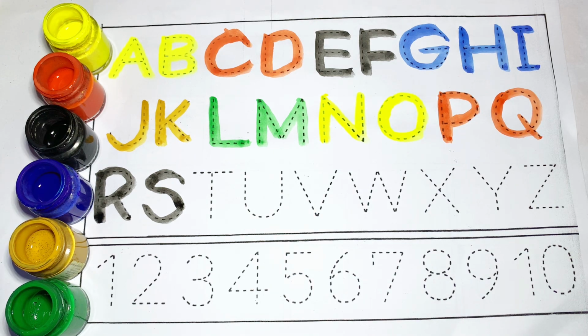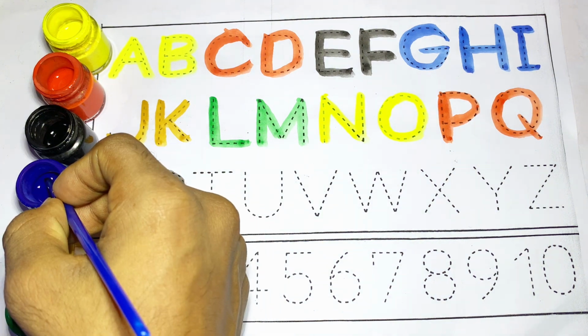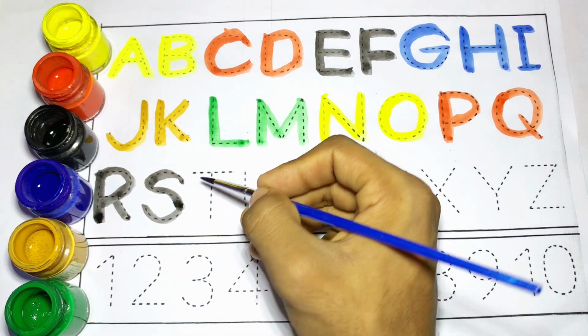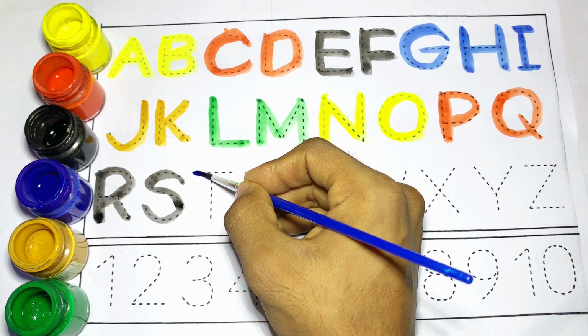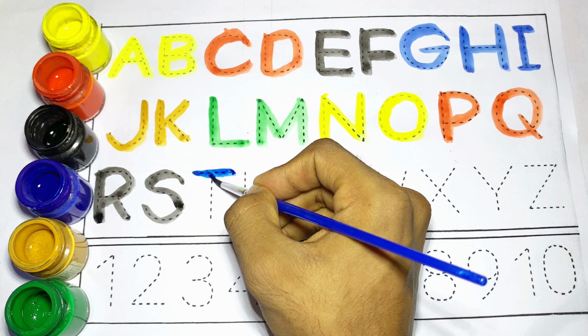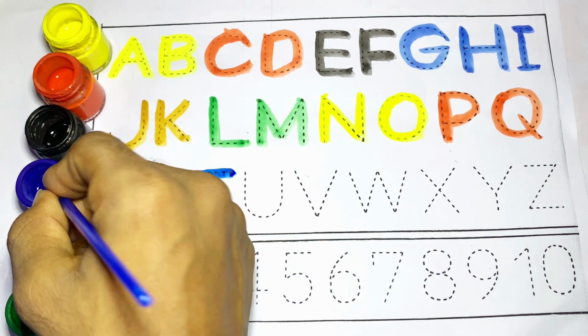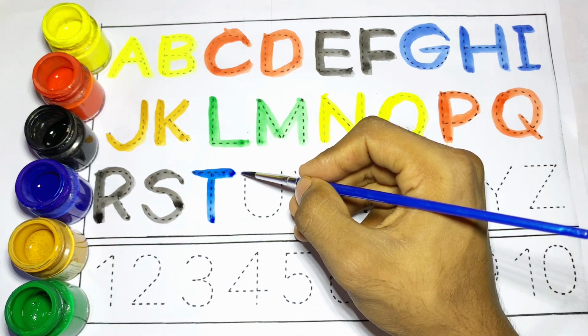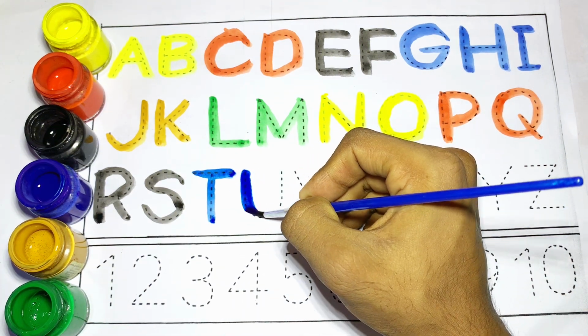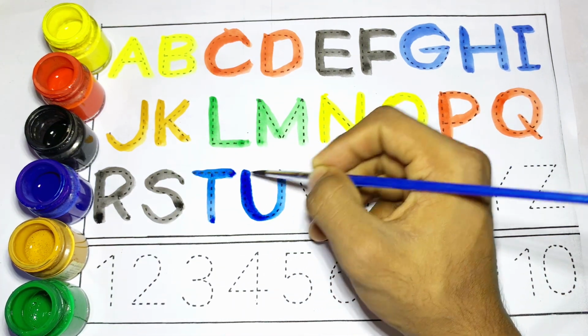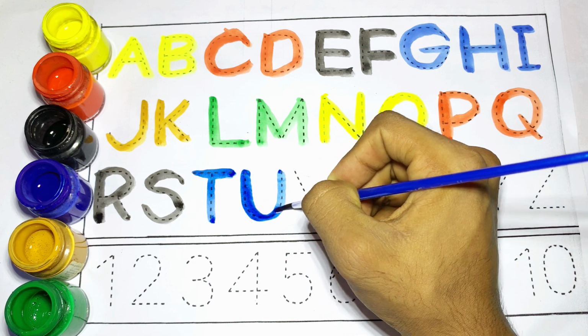Kids now draw T. T for teacher. The alphabets of T. And use blue color. Kids again use blue color and draw U. U for umbrella. The alphabets of U.